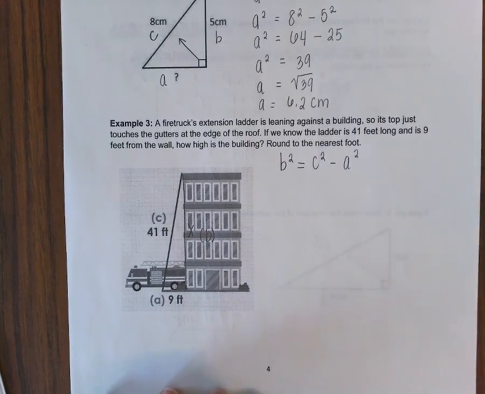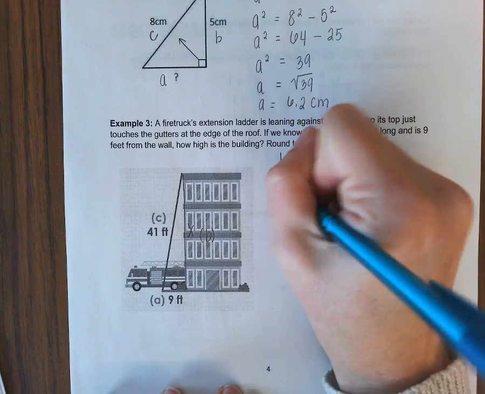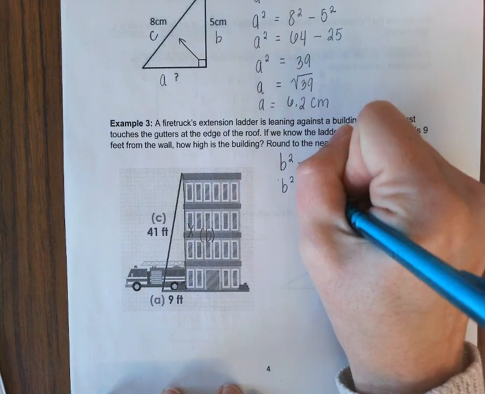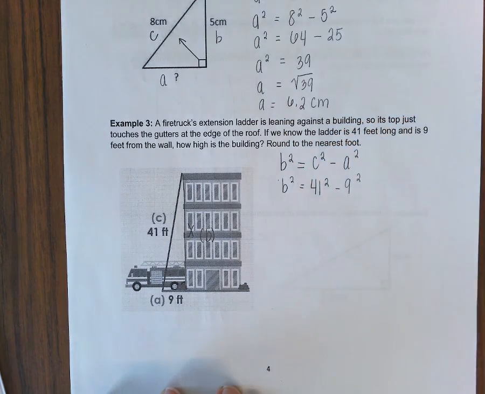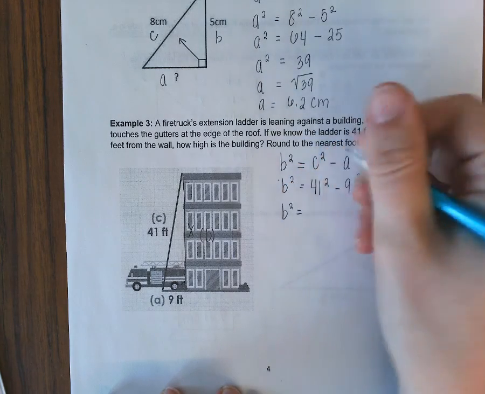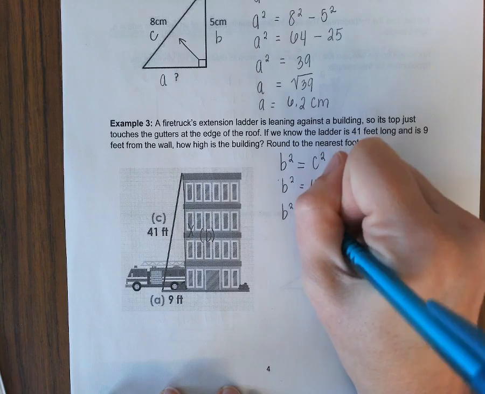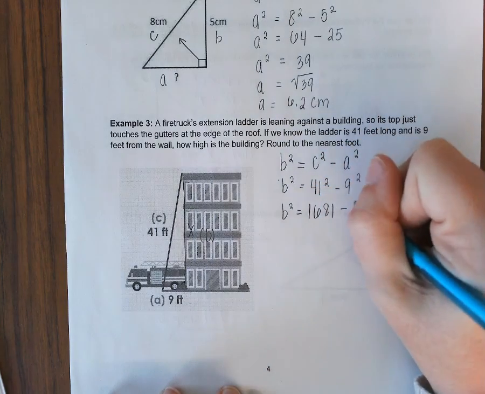If I then plug in those values, I get that B squared is equal to 41 squared minus 9 squared. So B squared is equal to 1,681 minus 81.